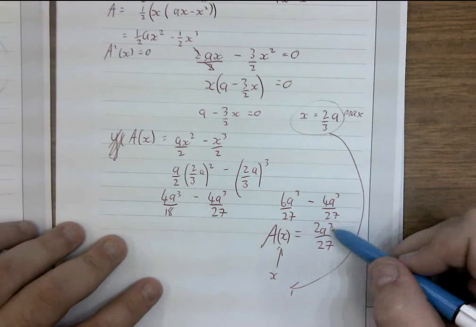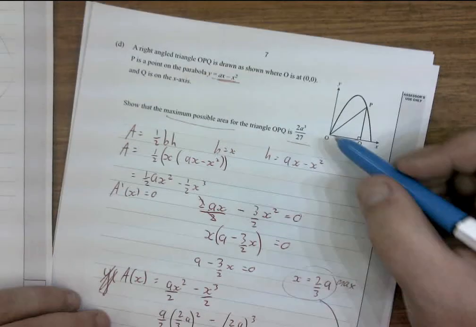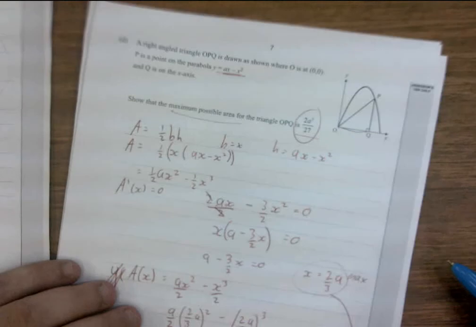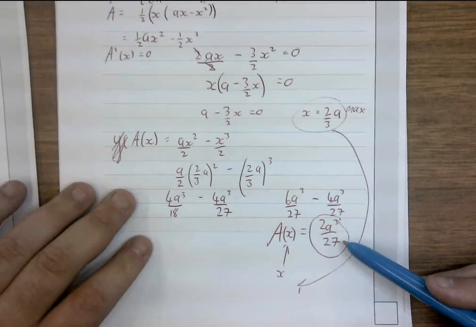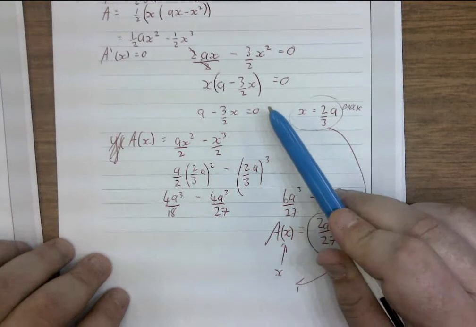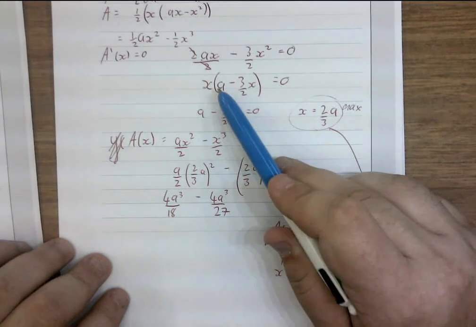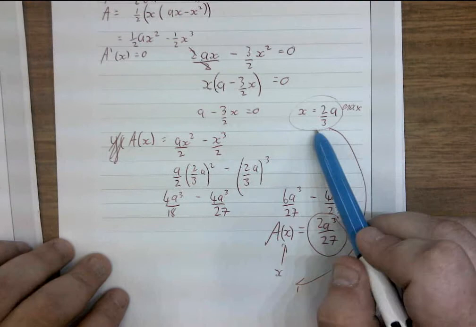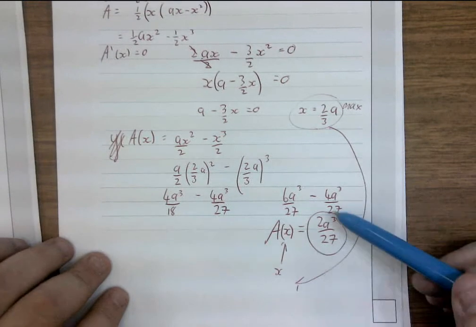This answer here is what we're looking for. So we've shown the maximum area by finding the turning point, choosing which turning point we wanted, when x is 0 or when x was equal to 2 over 3a. We've found the answer from that.